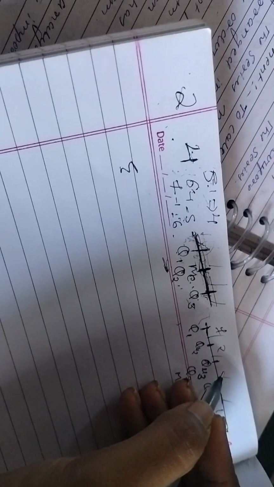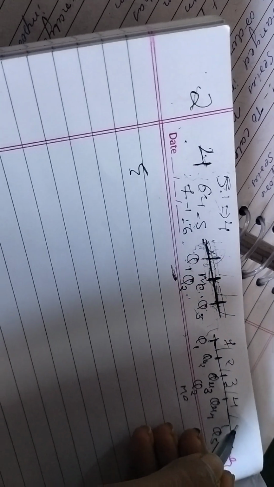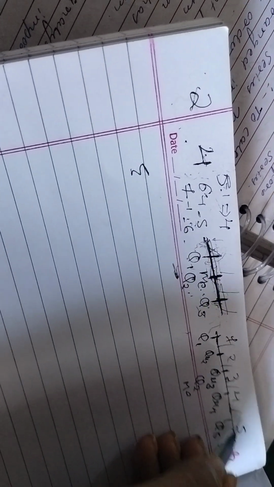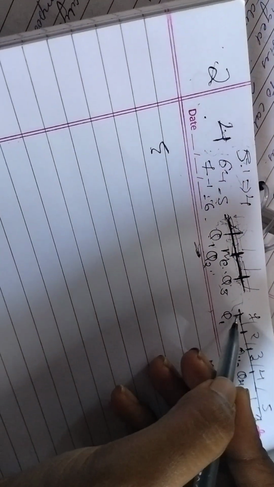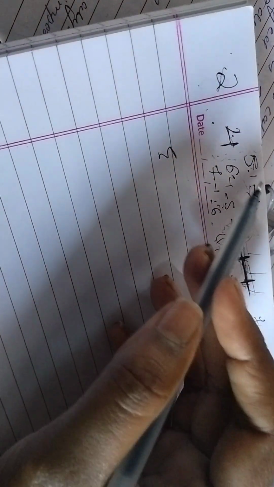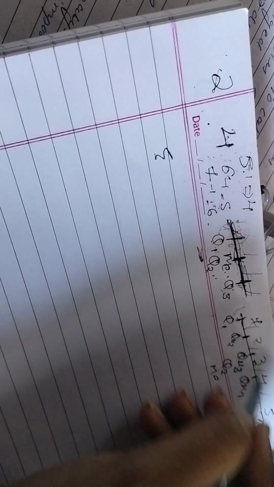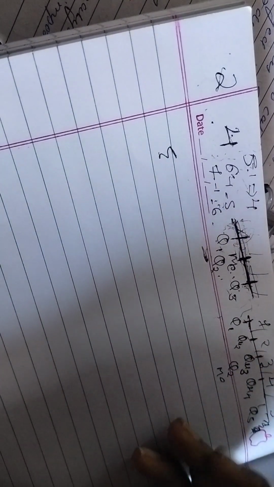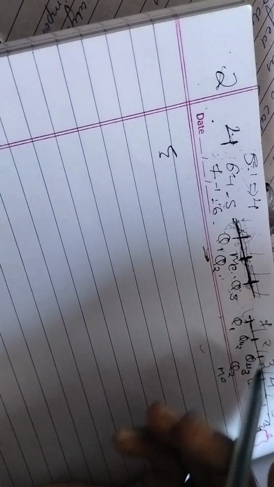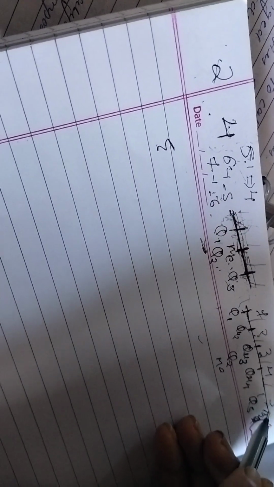Here 1, 2, 1, 2, 3, 4, and here 5. So 1, 2, 3, 4, 5. 1, 2, 3, 4 and 5.